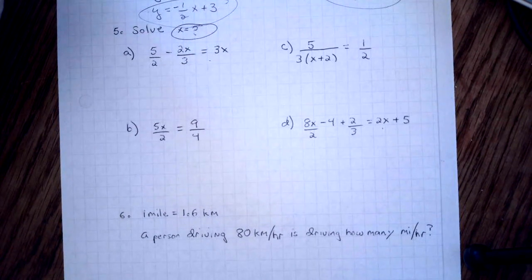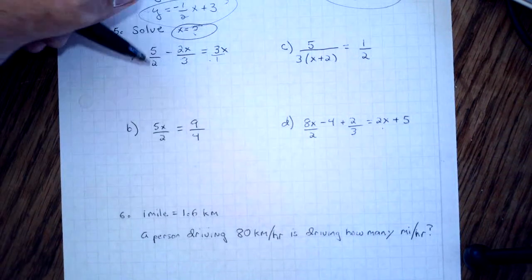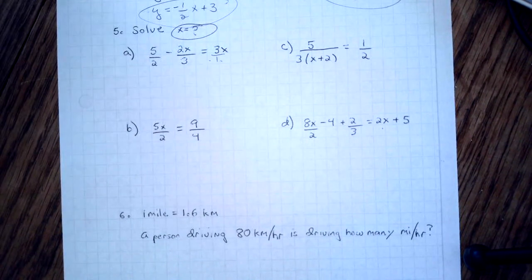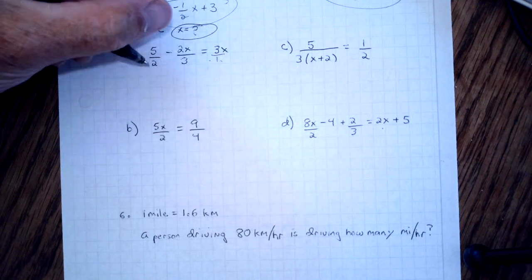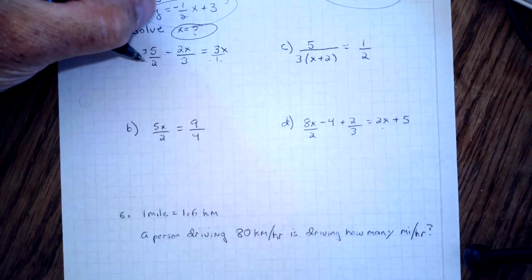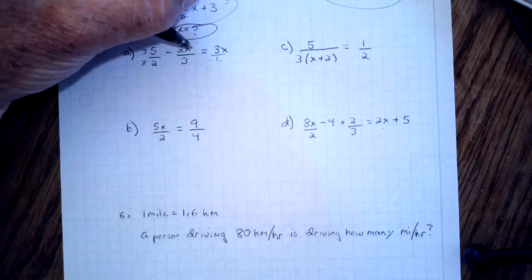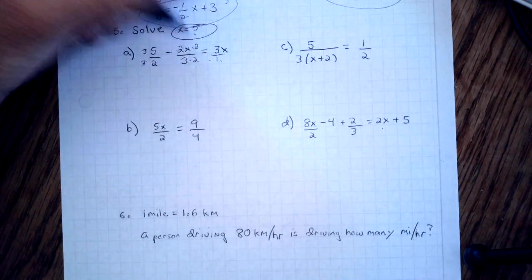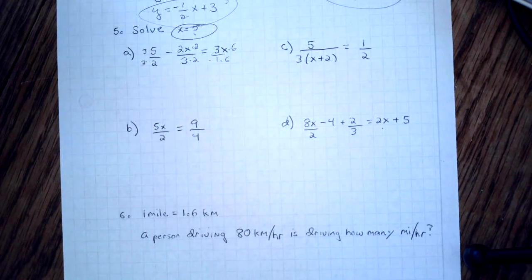The first one, I'm going to use the idea of a combination of fractions, and I don't like fractions, so I'm going to try and make the denominators the same. If I look at this, I've got a 2, a 3, and a 1. They're not the same. If I make them the same, then I can just deal with the numerators. So if I multiply top and bottom of this one, numerator and denominator, times 3, that becomes a 6. Multiply top and bottom of that one, and that becomes a 6. And multiply top and bottom of that one, it becomes a 6.